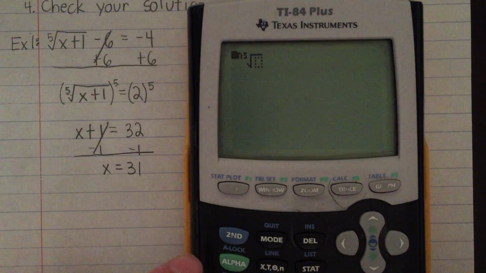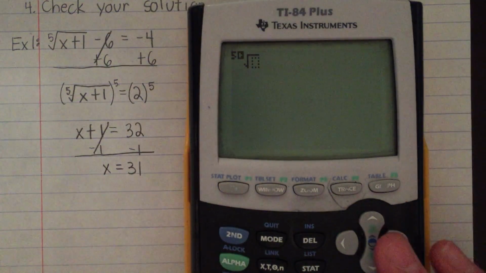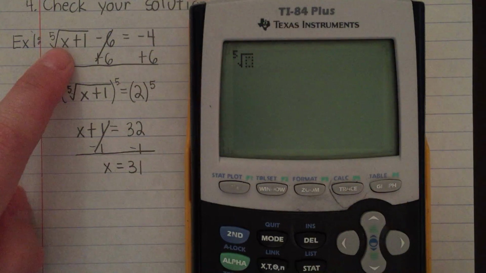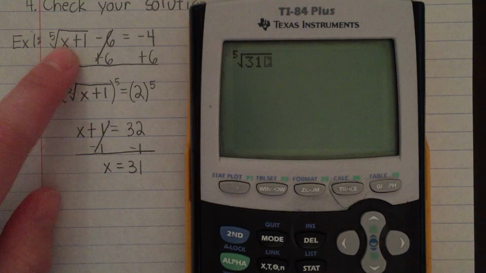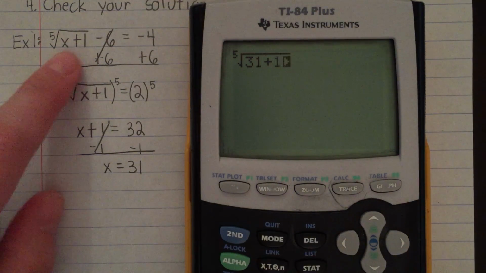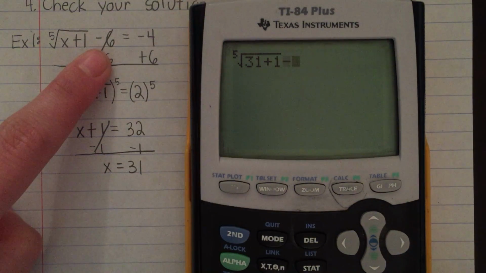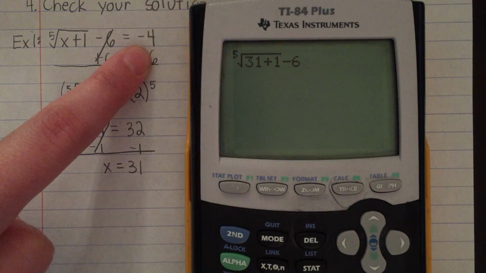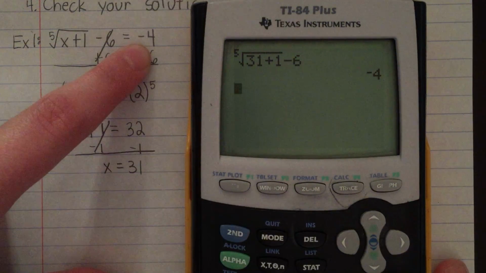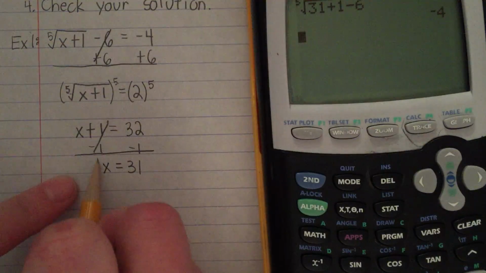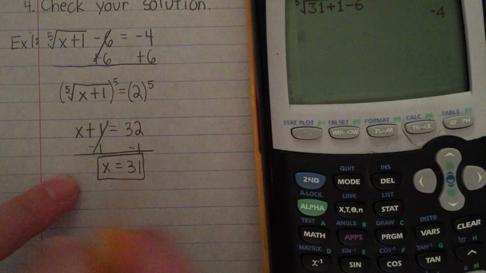So on this one, since it's trying to put something in there for us, you need to type over it. So fifth root of x plus 1. x is 31, so 31 plus 1. Scroll out of the radical, minus 6, and it should equal negative 4. So it does, so that means it's not extraneous, it does work. We can go ahead and box it up.